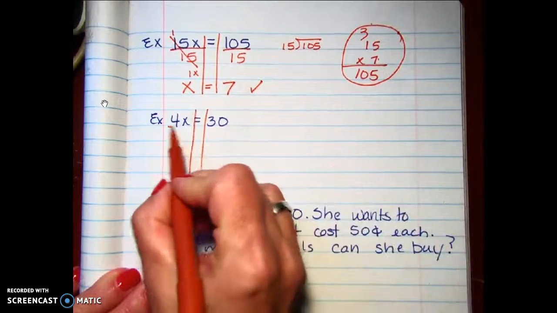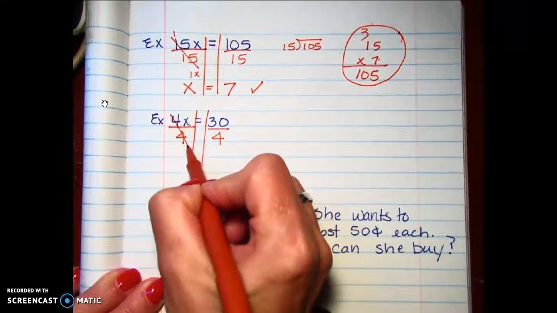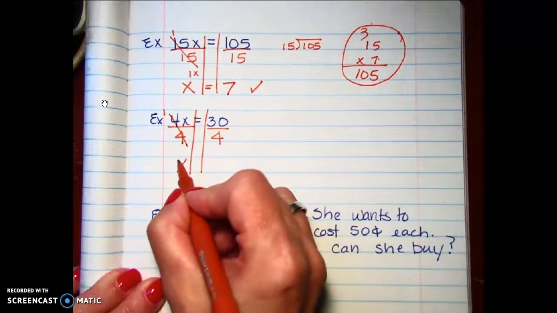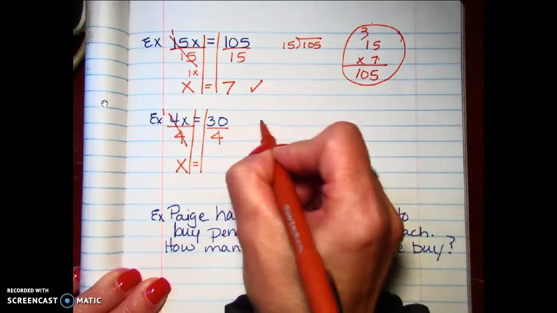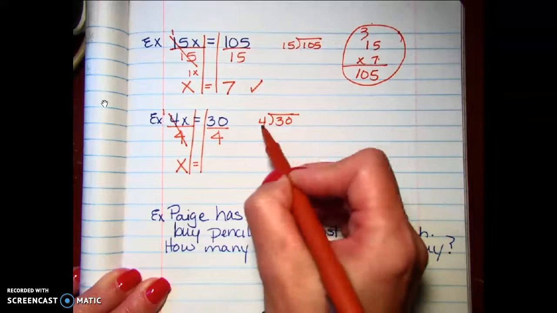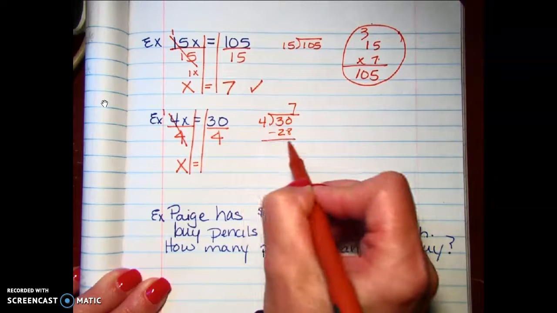So I'm going to first isolate x on both sides. That cancels each other out. 4 divided by 4 is 1, so I end up with just 1x. Now I'm going to do my division. So 4 goes into 30 7 times.